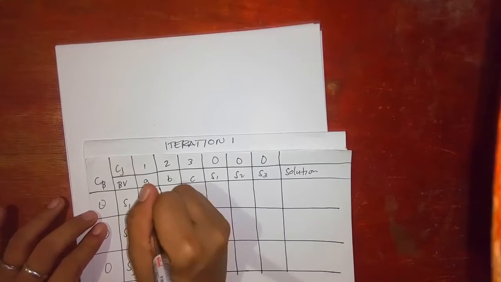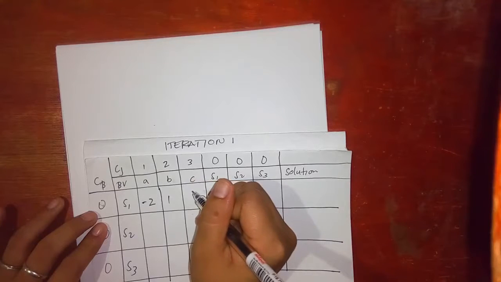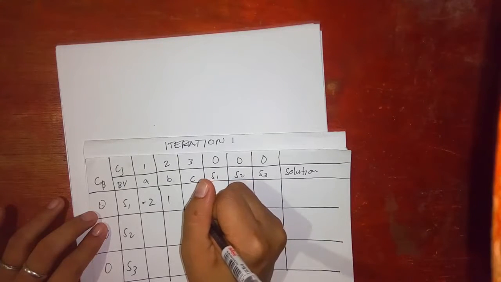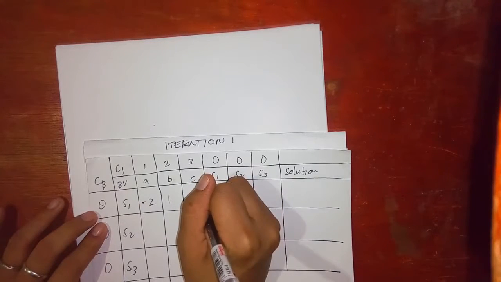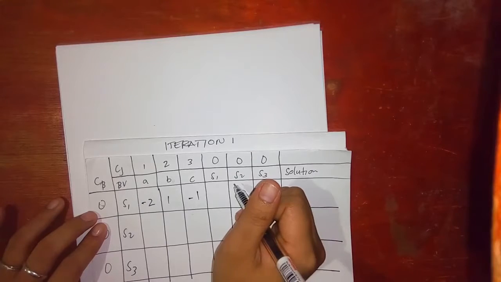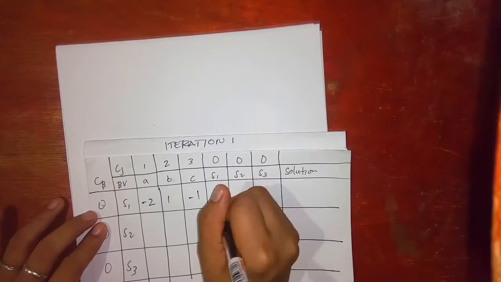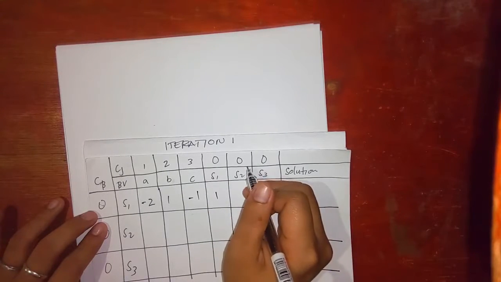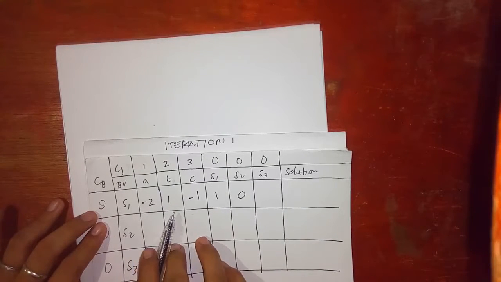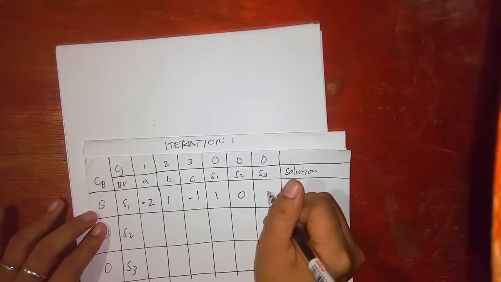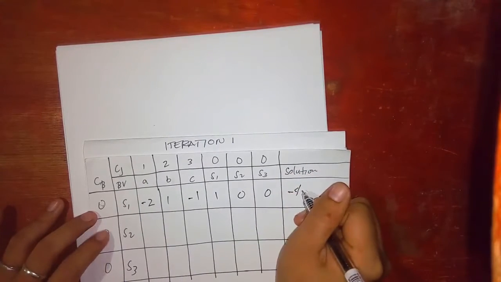We have negative 2, 1, and negative 1. Next, we have slack variable 1, we just put 1, and slack variable 2, 0, because in constraint 1 we only have 1 slack variable, equal to negative 4.